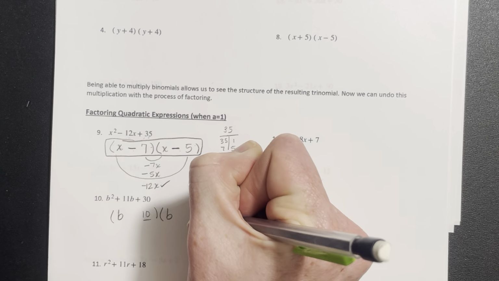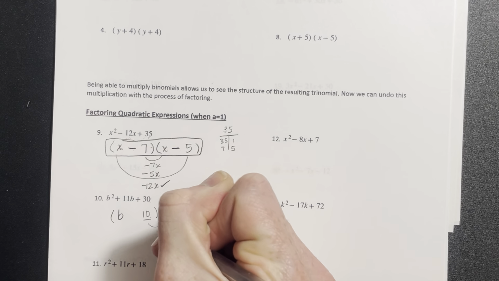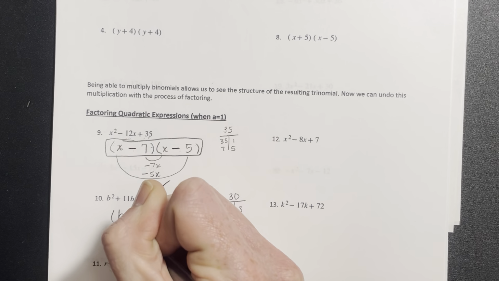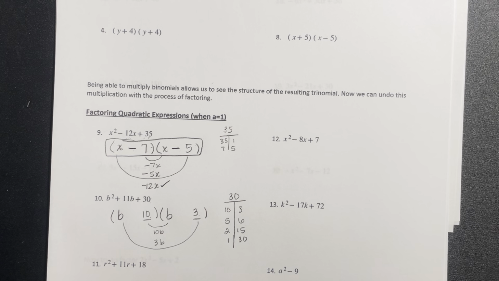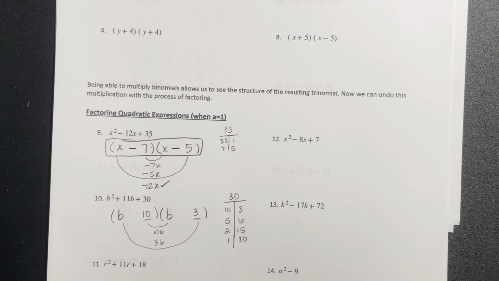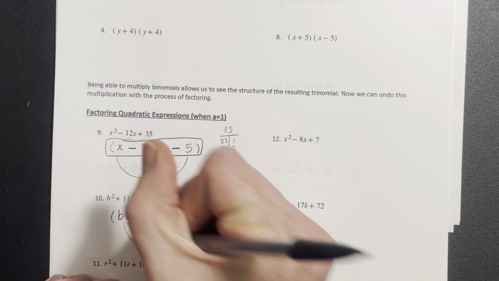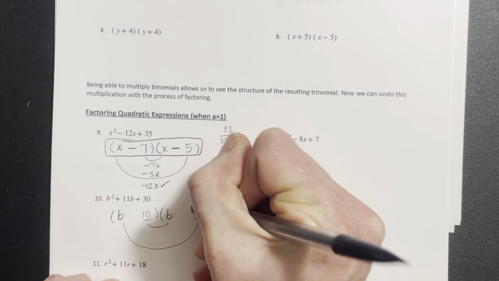And now I know that this is technically not the right choice. But let's show why we're checking. So I guessed 10 times 3 does give me 30. And now I'm checking that 10 times b, which is 10b, and b times 3, 3b, add up to give me 11b. But these don't. That would be 13b. Or even if they were subtracted, maybe it would be something like 7b or -7b. So no way does this combine to give me 11b. So our guess of 10 and 3 does not actually work.